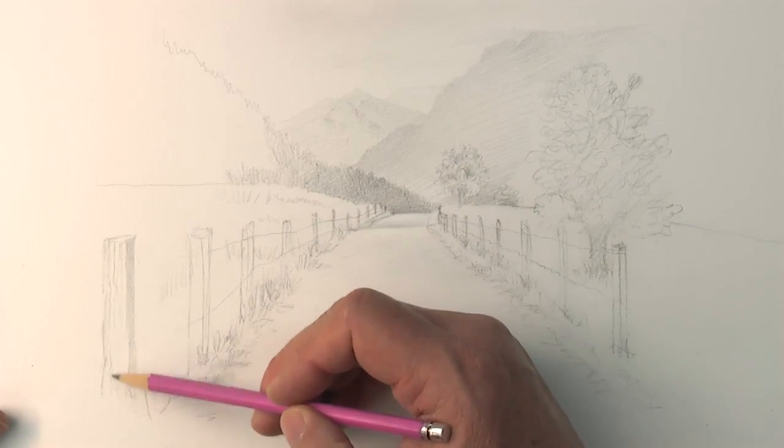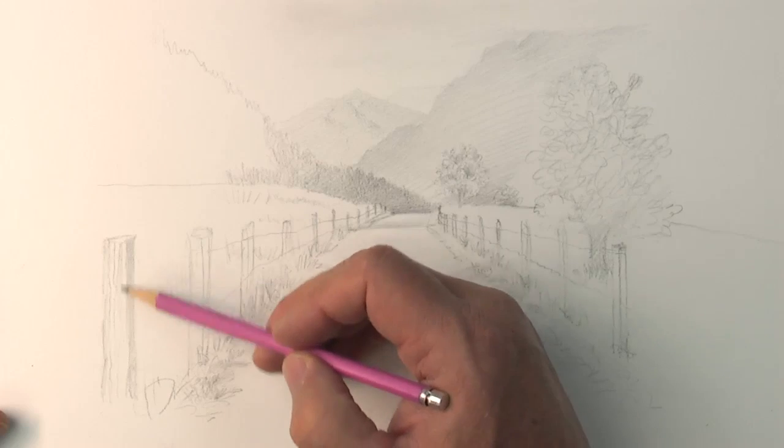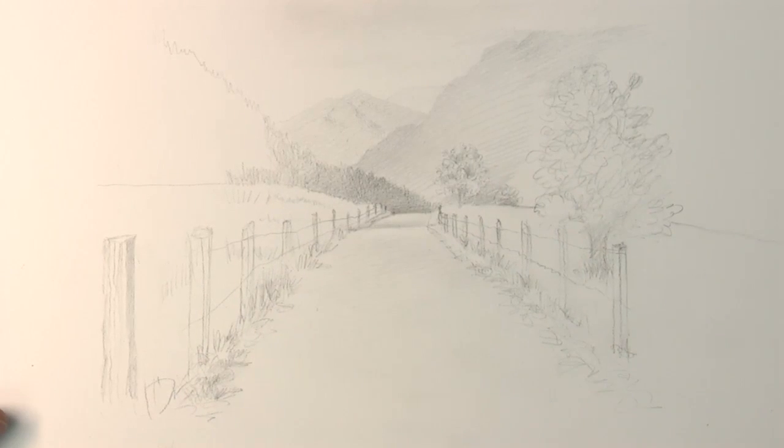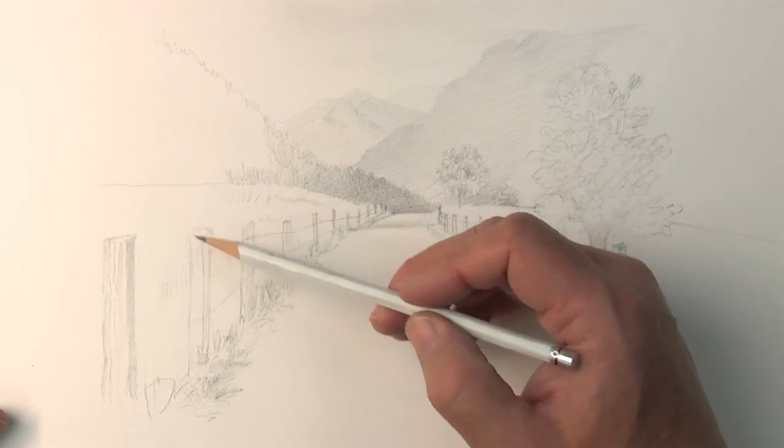But probably even still a little bit of a dark pencil. I think it's showing up okay. I could probably, just hopefully go to something that's a little bit lighter.